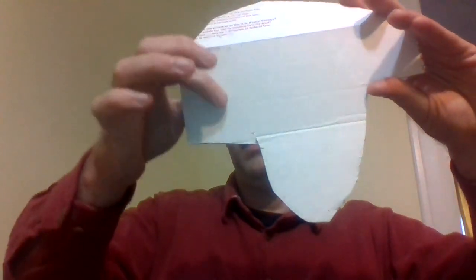So one of the benefits of making a bespoke hat for yourself is that you can adapt the pattern to fit your head and offer you more protection. This particular Ushanka definitely does that.